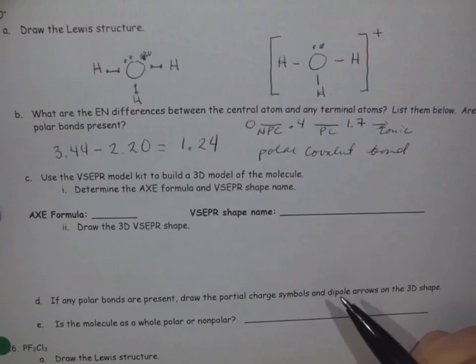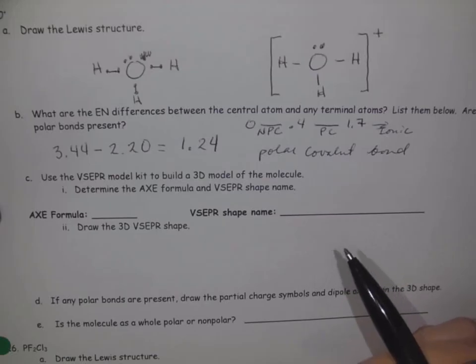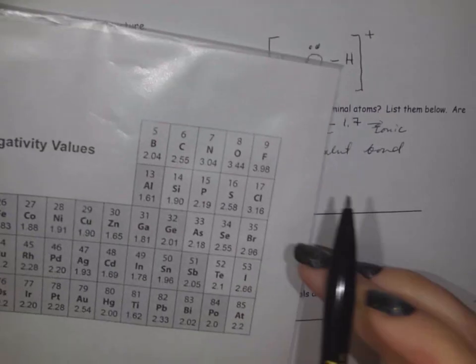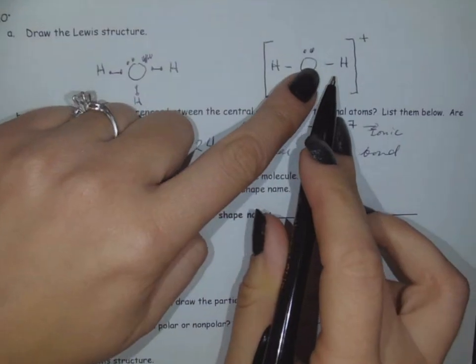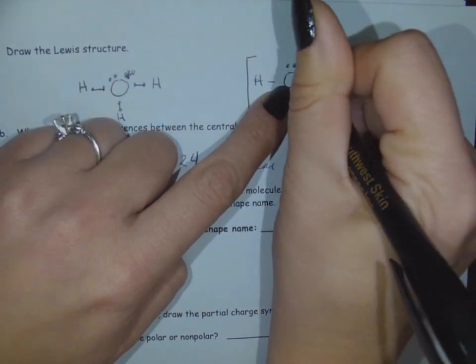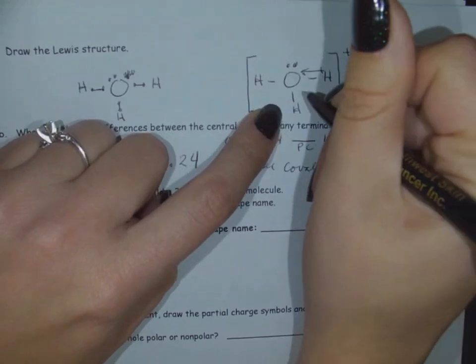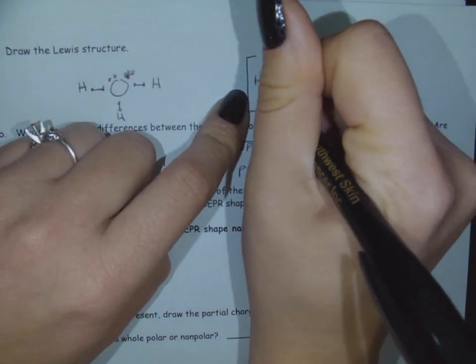I'm going to have you draw these dipole arrows whenever it's a polar covalent bond. A reminder, dipole arrows point at the atom that's more electronegative. Oxygen is more electronegative than hydrogen is. So this bond would have an arrow pointing at the oxygen because it's more electronegative. Same with this bond, and same with this bond.